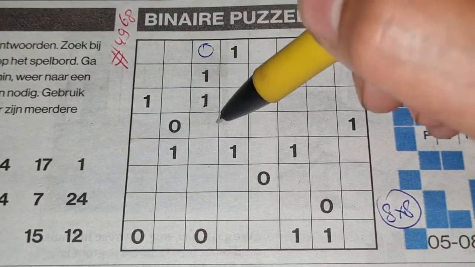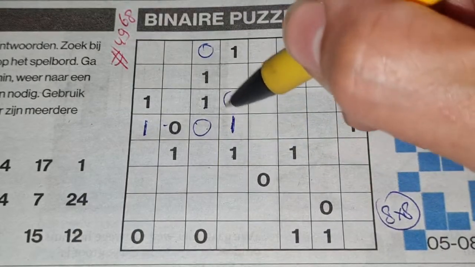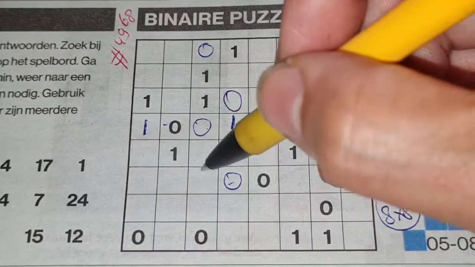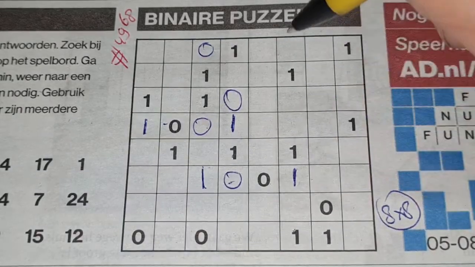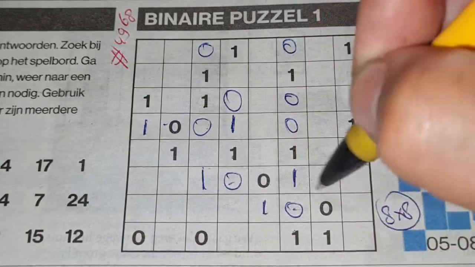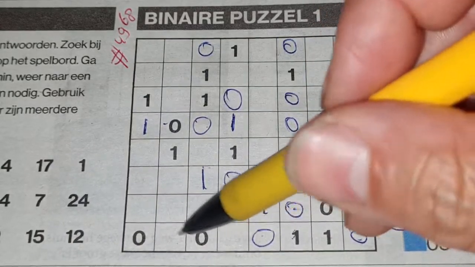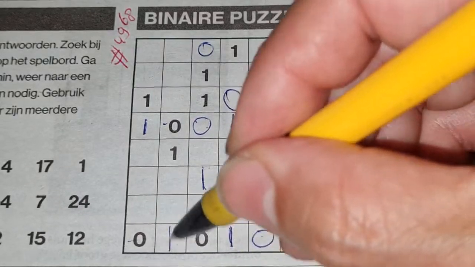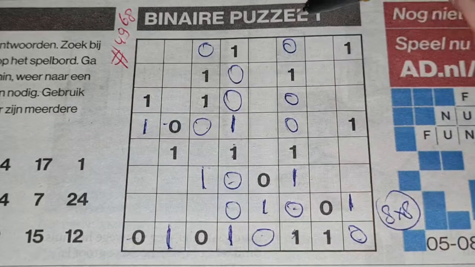Double one, here no, there no, double O. Here one, there one, double one. Here no, there no, double O. Here one, there one. 4 ones we have here, so the rest are O's. Double O, here one, there one, double one. Here no, there no. 4 O's we have here, so the rest are ones. 4 ones we have here, so the rest are O's.